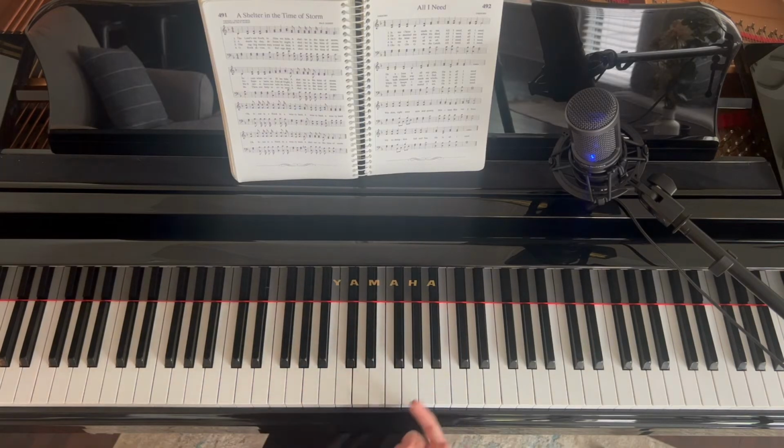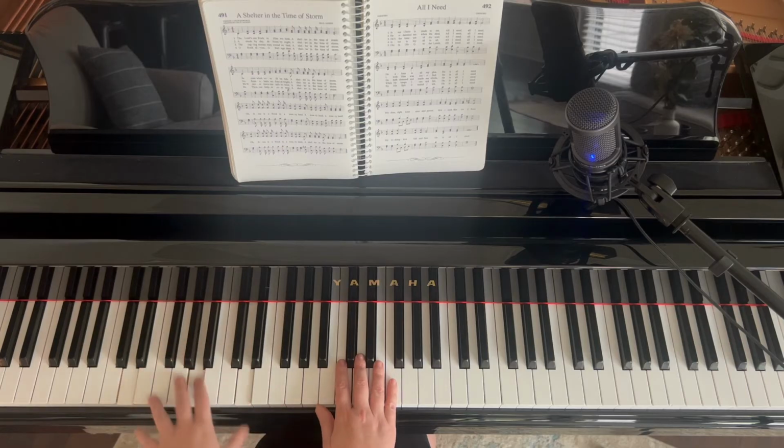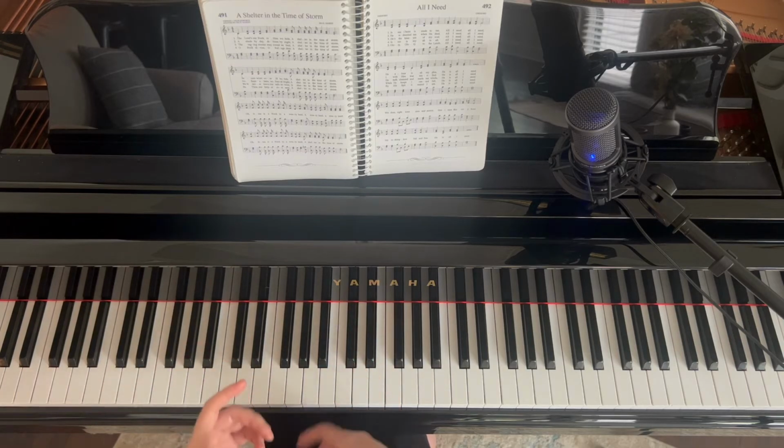Now, let me put that together. We'll go a little bit faster with it. We'll do the whole verse. Let me demonstrate that one more time, and just watch my left hand. I'm really utilizing walking up or down with that left hand. I'm not really doing a lot of leaping with that left hand.